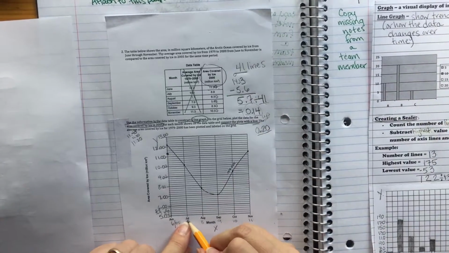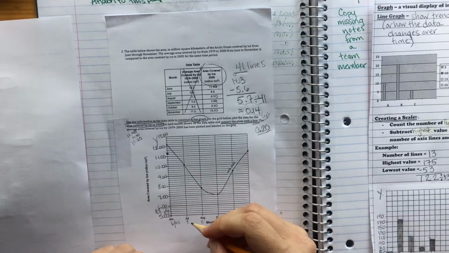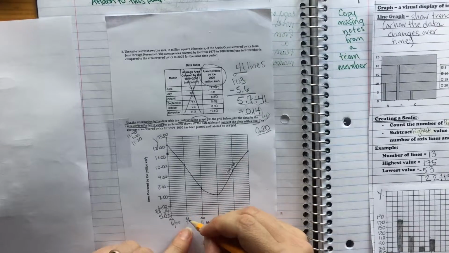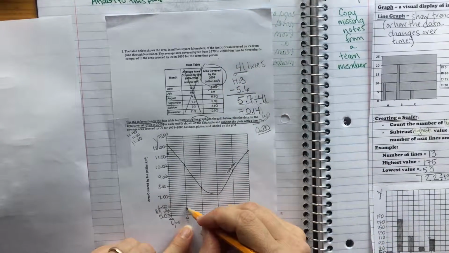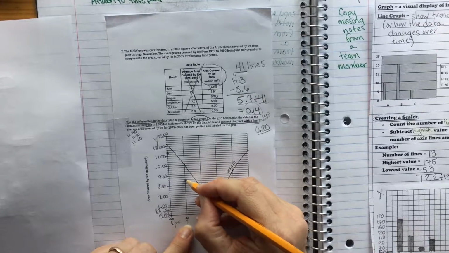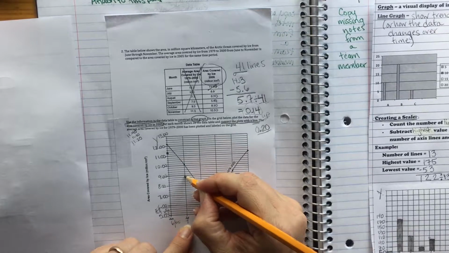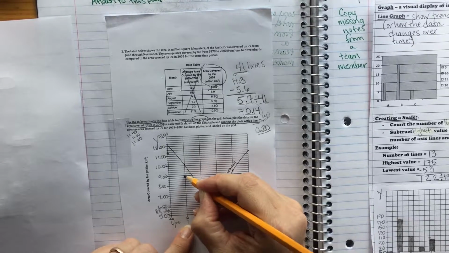So I'll do another one, and then you can pause the video and come back and see if you did it correctly. You could even pause it now if you wanted to. July is 8.9. So I'm going to go up here. Here's 8.2, 8.4, 8.6, 8.8. And so 8.9 is halfway between 8.8 and 9.0.